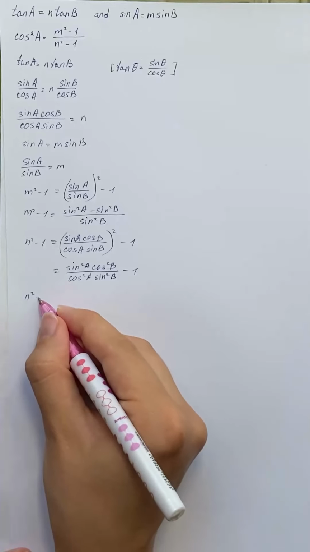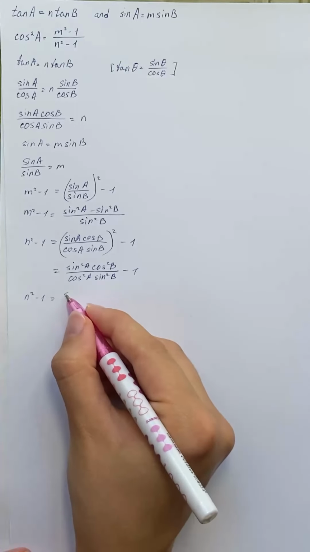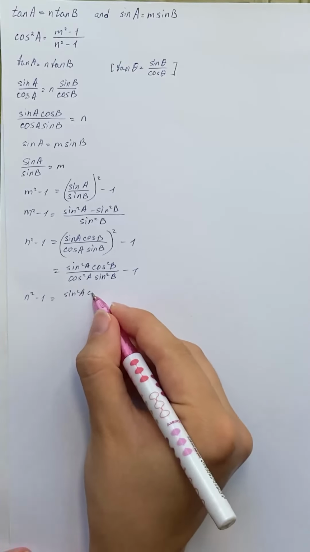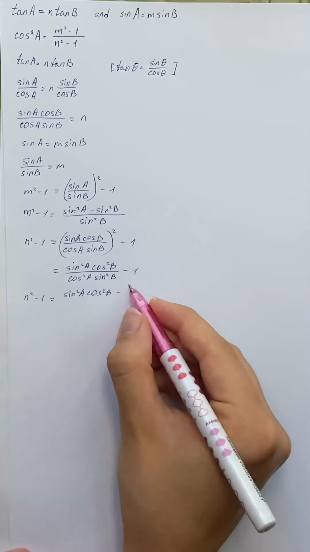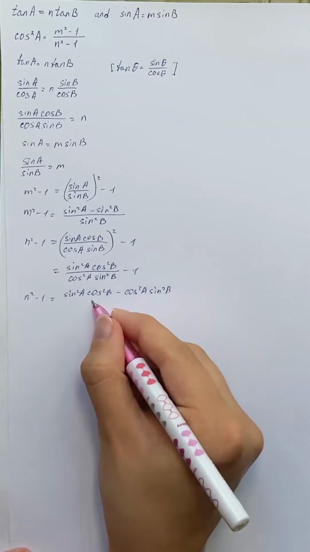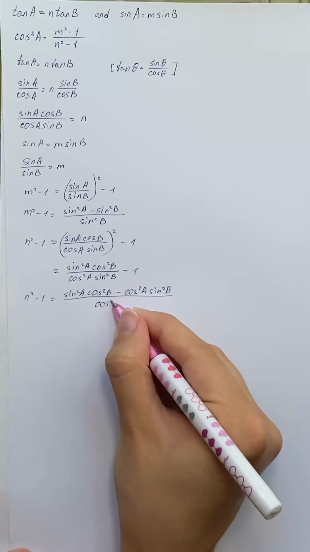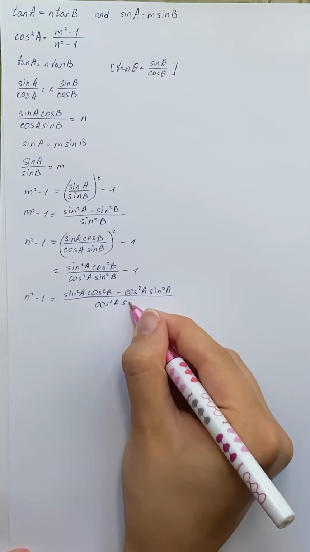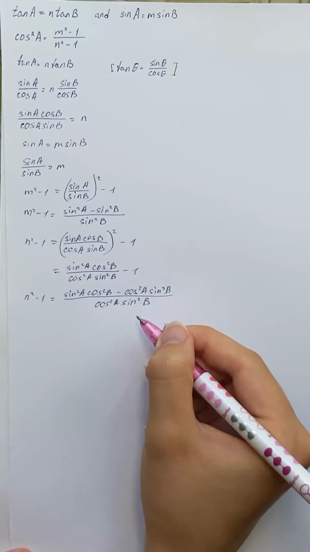Therefore n squared minus 1 equals sine squared of A times cosine squared of B minus cosine squared of A times sine squared of B, over cosine squared of A times sine squared of B.